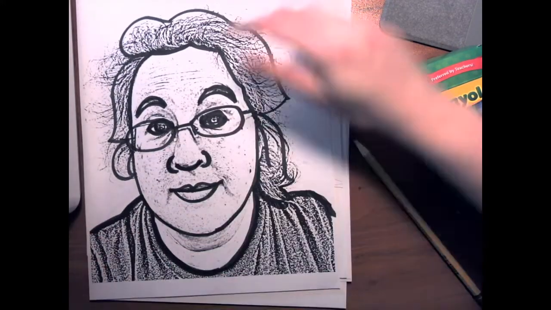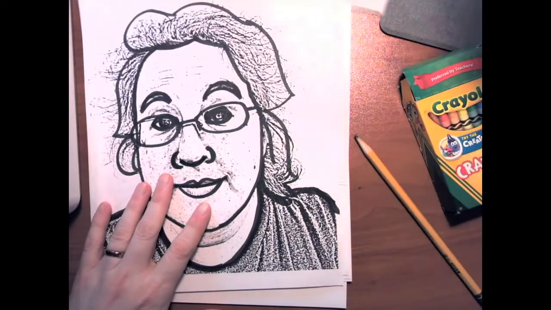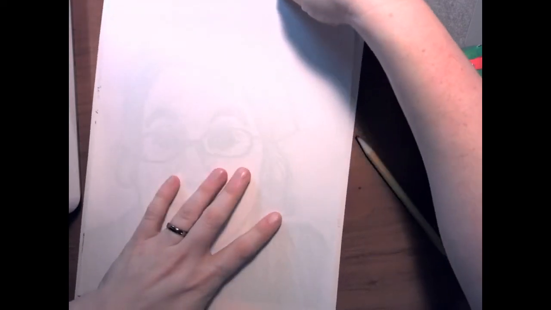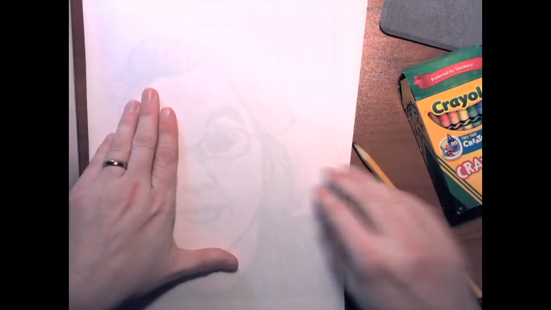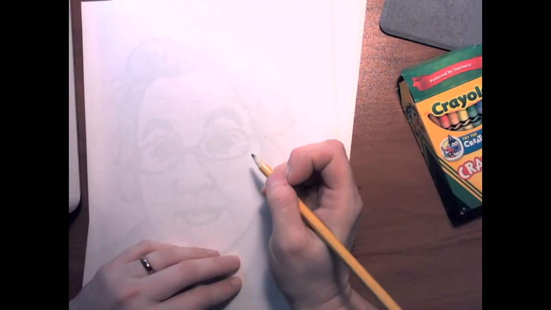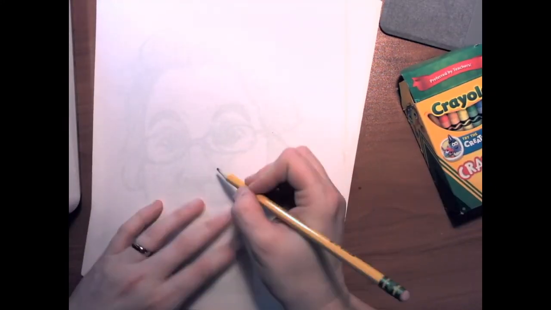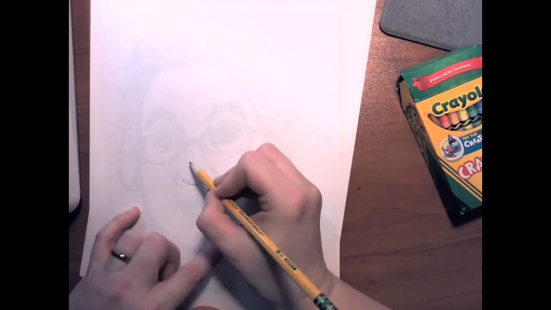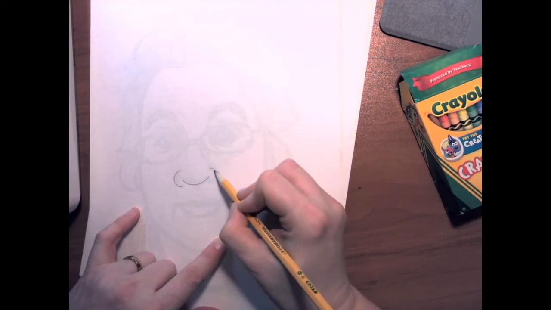Then you get a blank sheet of paper and you can trace the black lines again, the very important part that you just traced over. Not every little detail. Remember, don't sit here and try and draw every single little part of your face. It'll take you too long. So I'm going to do the nose. I'll do my parentheses for my nose.